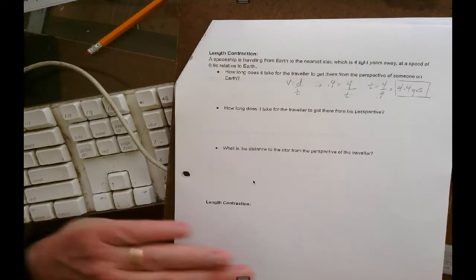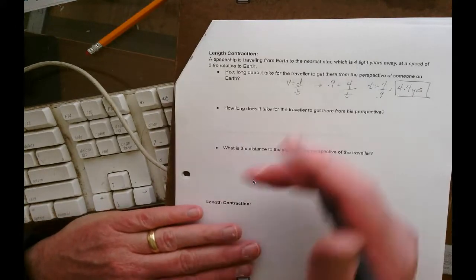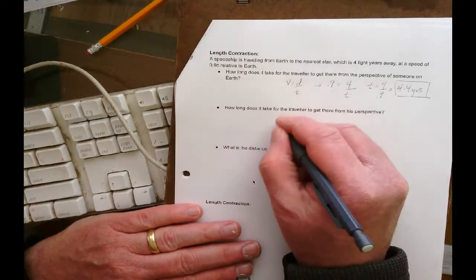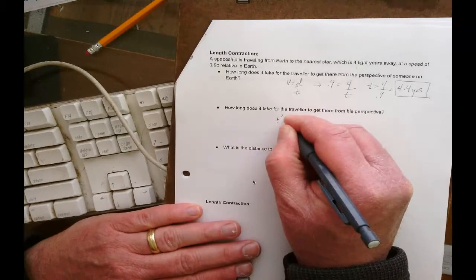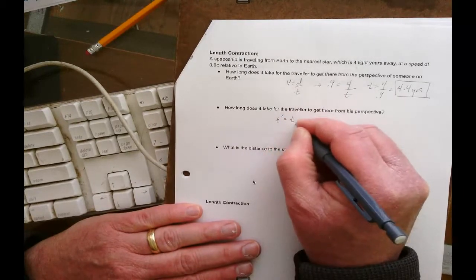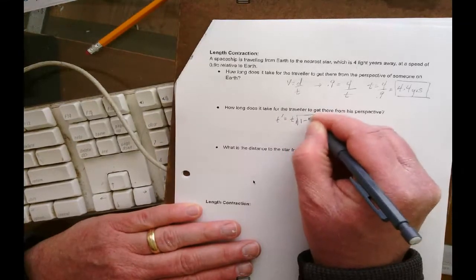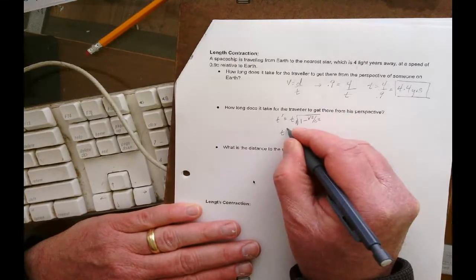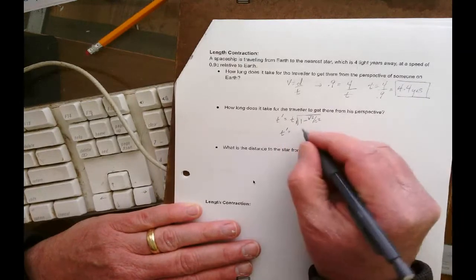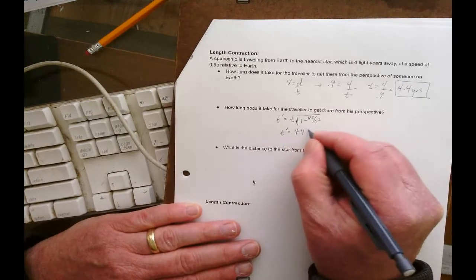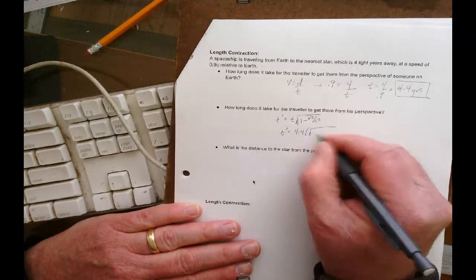The traveler traveling in a spaceship is going to have a shorter time because time goes slower for him. And in the last set of notes, we had this equation for that. So we're going to figure out the time that he thinks it takes. For someone on Earth, it was 4.4 years.